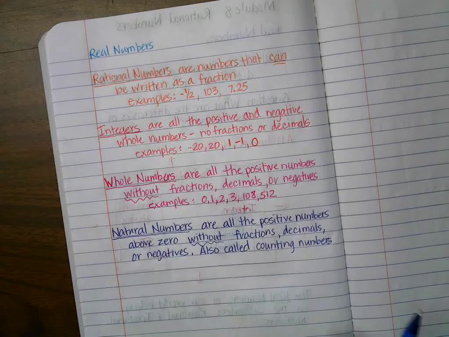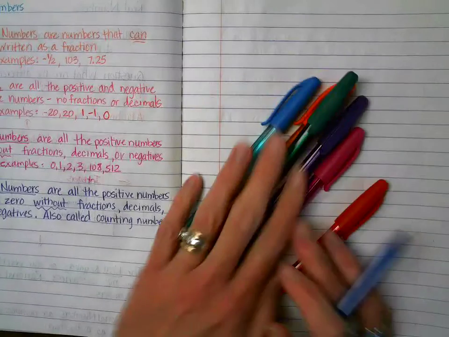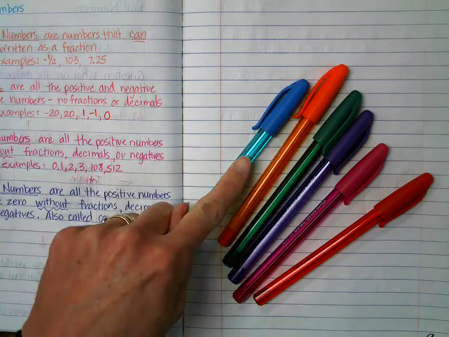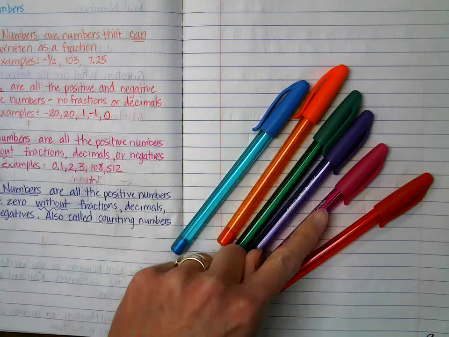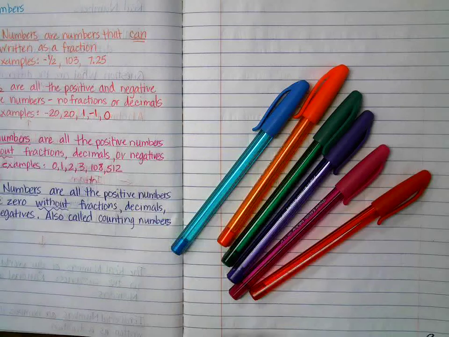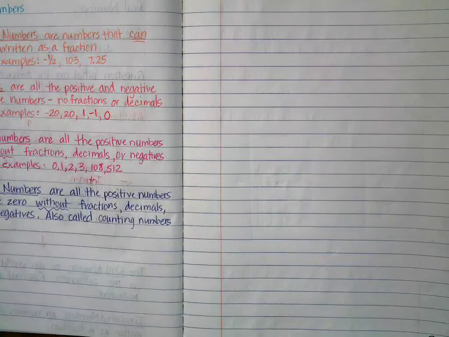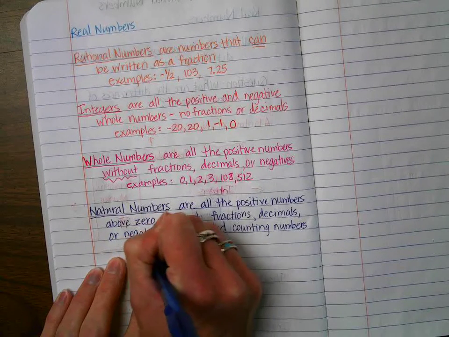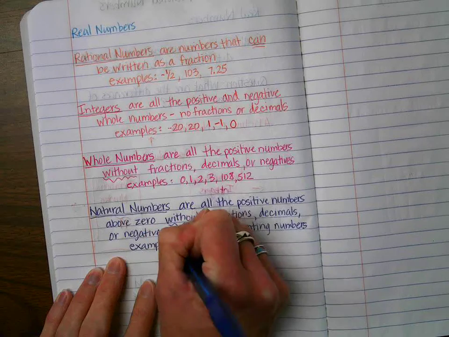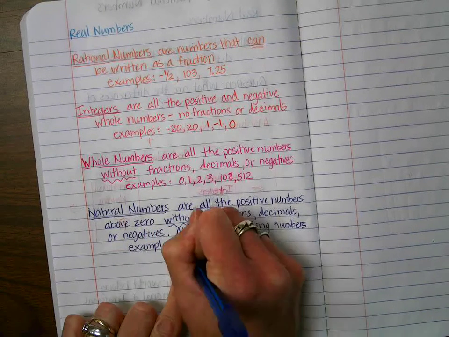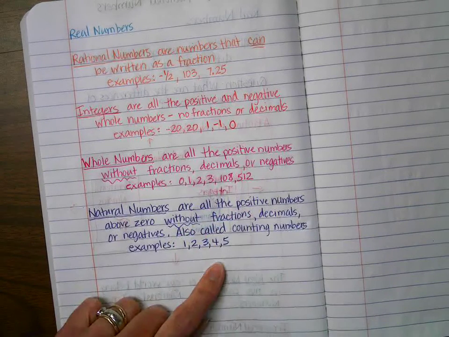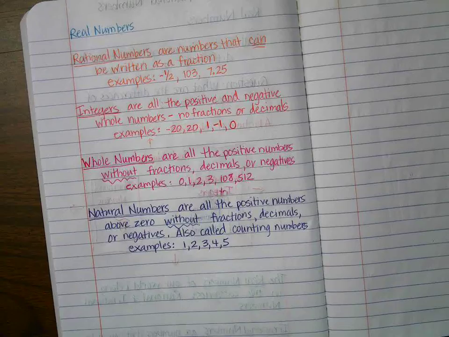And so natural numbers are also known as counting numbers because if I was going to count these pens right here, okay, I wouldn't point to this pen and say 0. I would point to this pen and say 1, 2, 3, 4, 5, 6. So there are 6 pens right here. Those are counting numbers, okay? So examples of natural numbers, also known as counting numbers, are, notice I'm not including the 0 this time, 1, 2, 3, 4, 5, because that's how we count, okay?